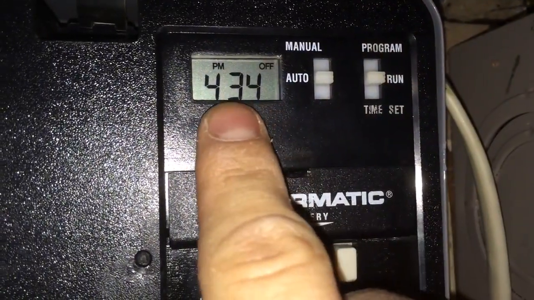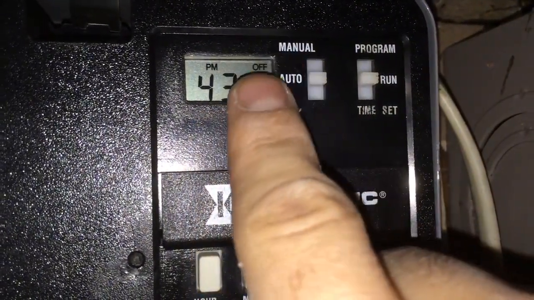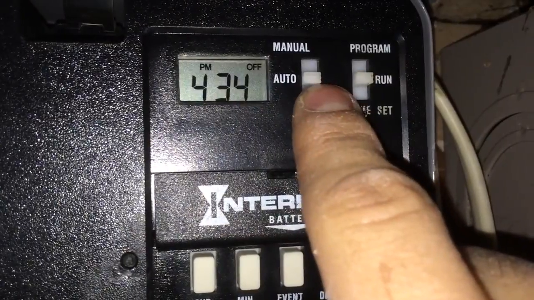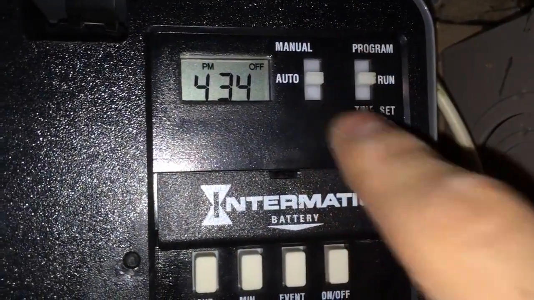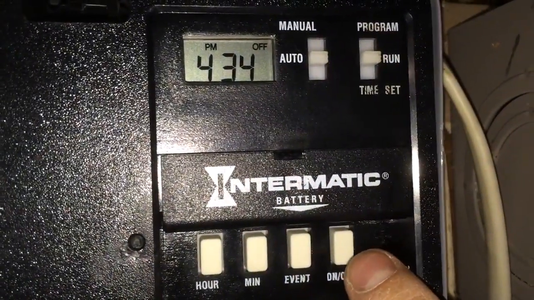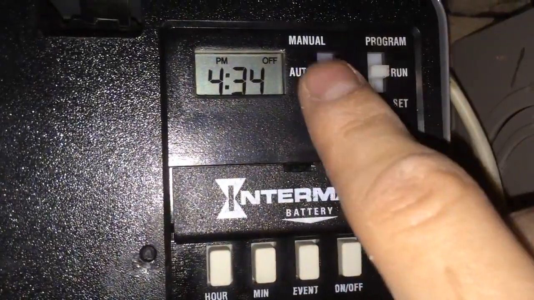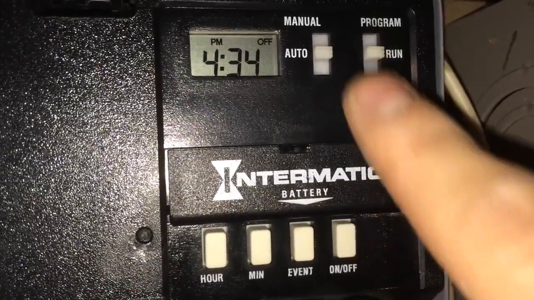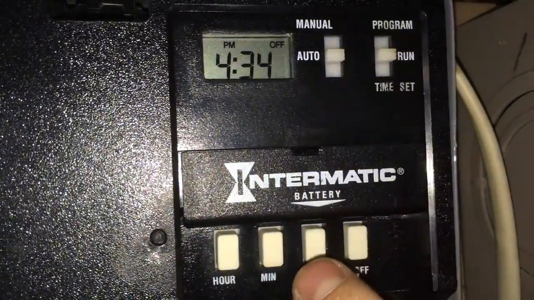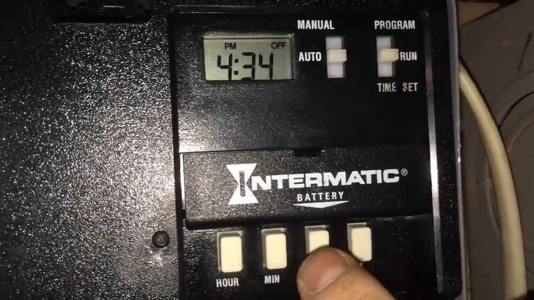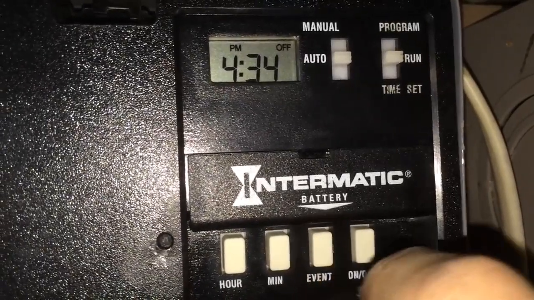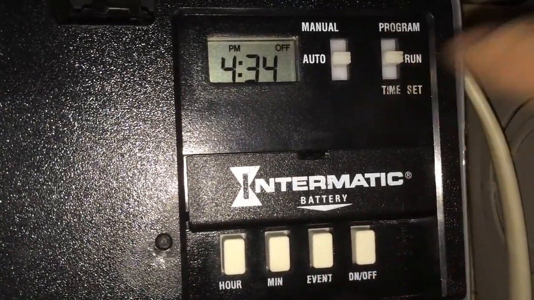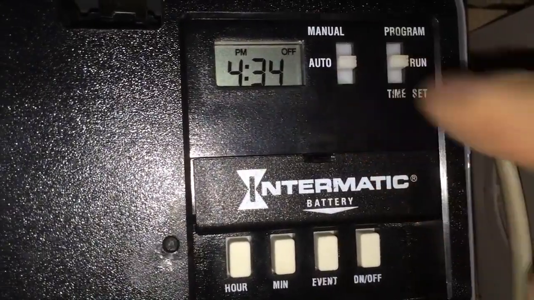So right now it's showing that it's 4:34 p.m. and the lights are off. We're in auto mode, not manual. The on and off is not for setting the program events, that's for when you're running in manual mode. But in an apartment building where you're not living, leave it on auto, and all you're going to control is events and hour. Let's see what happens if we hit this. Nothing. All right. So you're set to run, you're set on auto, and that's it.